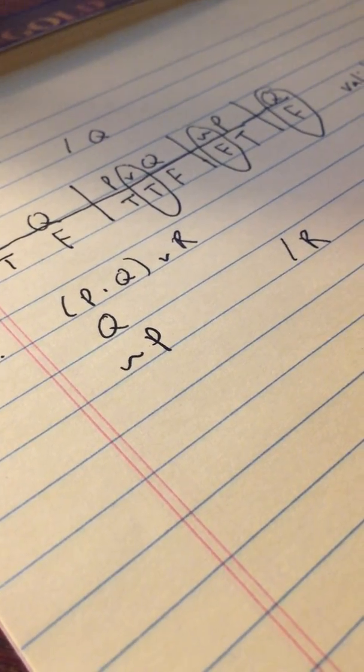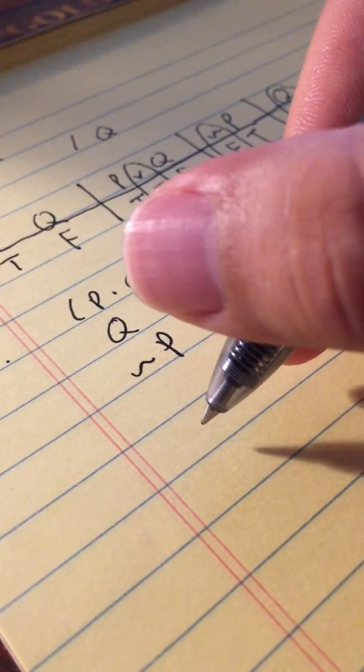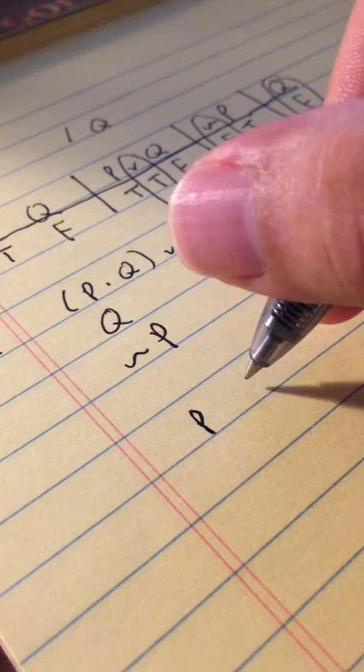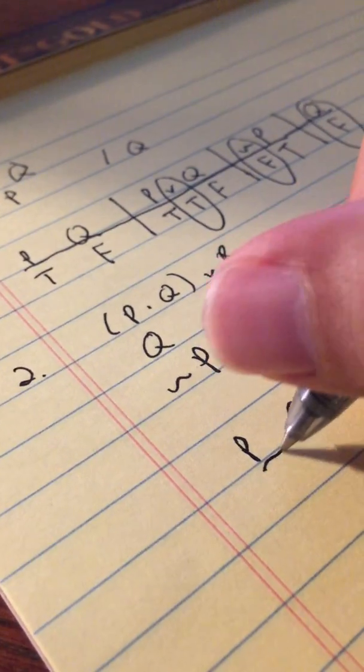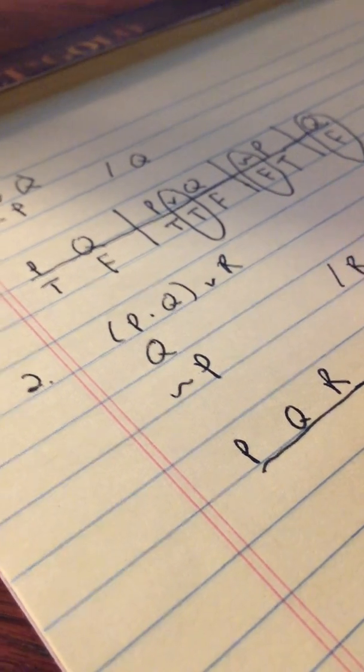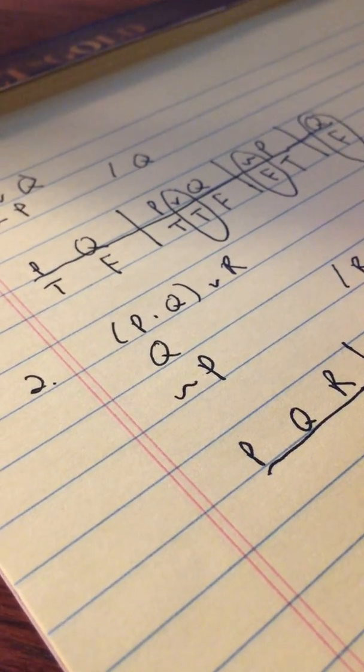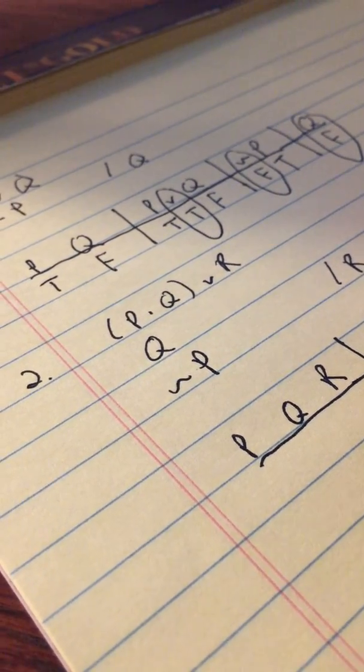Okay, so I'm going to go ahead and create my truth table here. I'm going to have a P, a Q, and an R. I don't know how many rows. I'm only going to actually need to look at one row, so we'll see why.